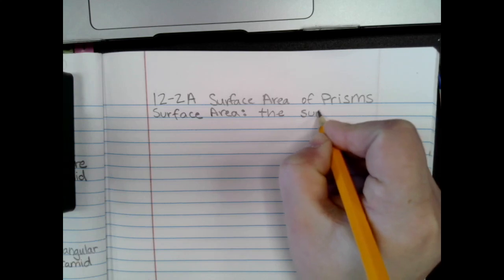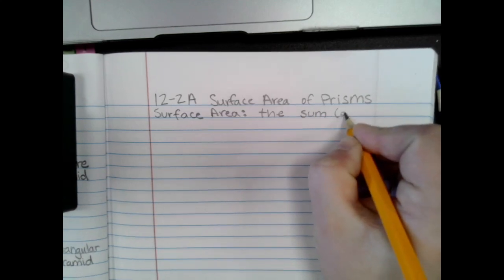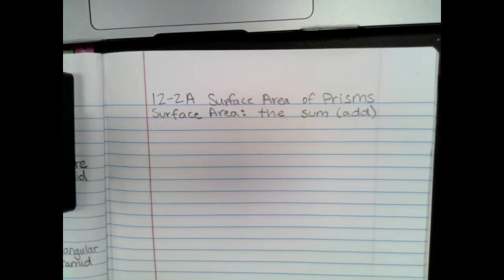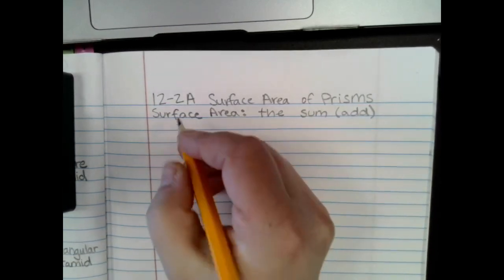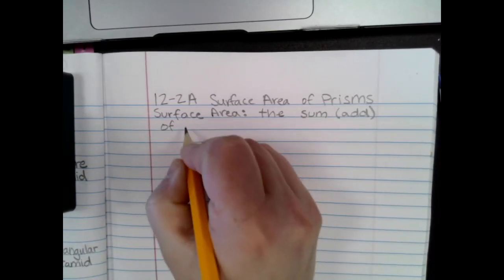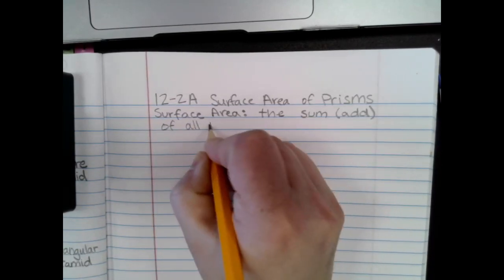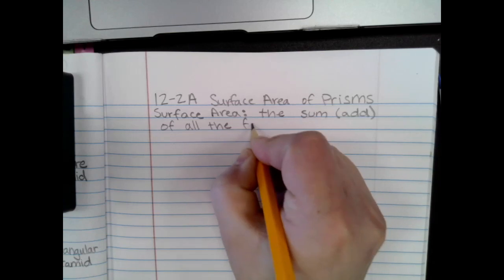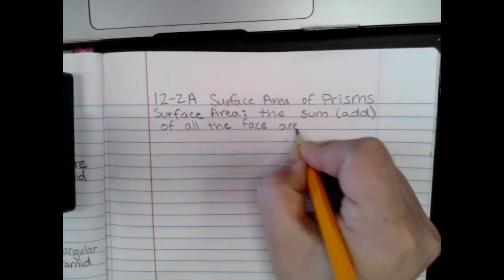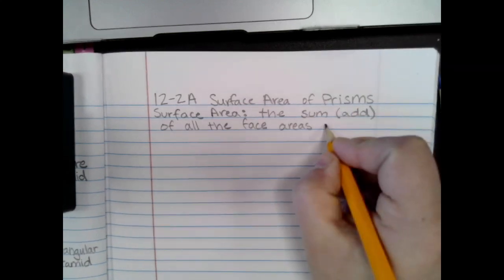And remember, sum means to add. So if you need to put in that word, add between it, behind it. The sum of all the face areas, or all the surface areas, all the face areas of a solid.